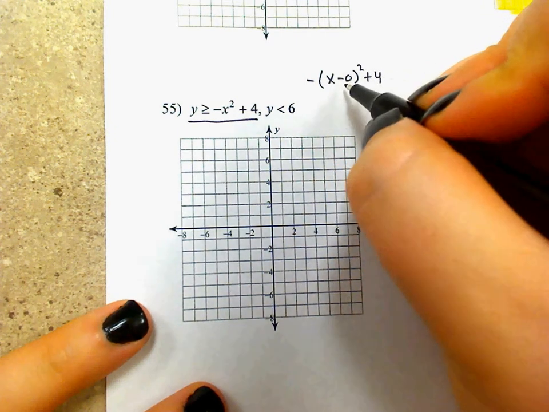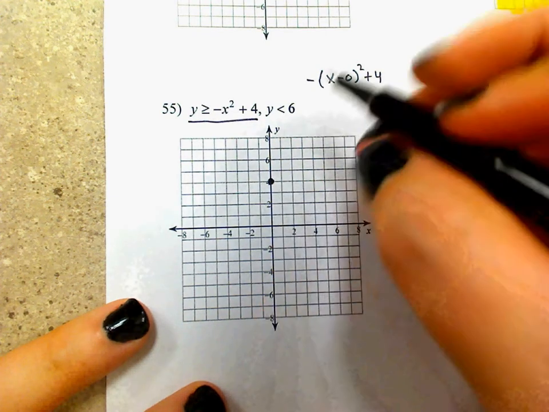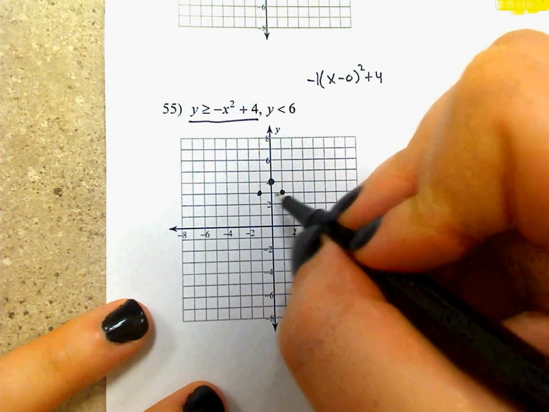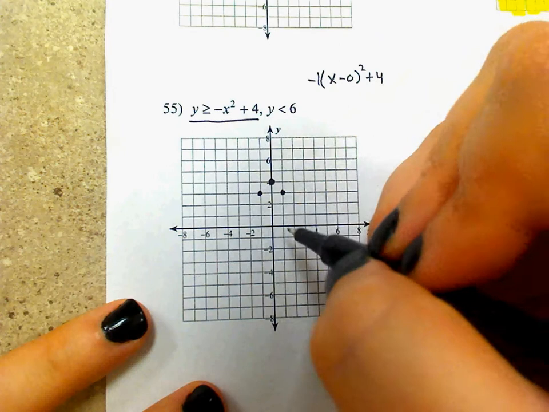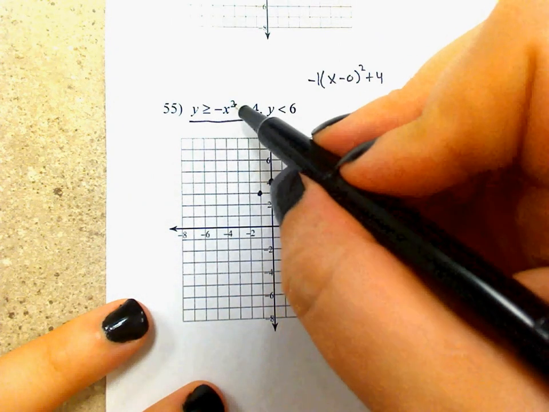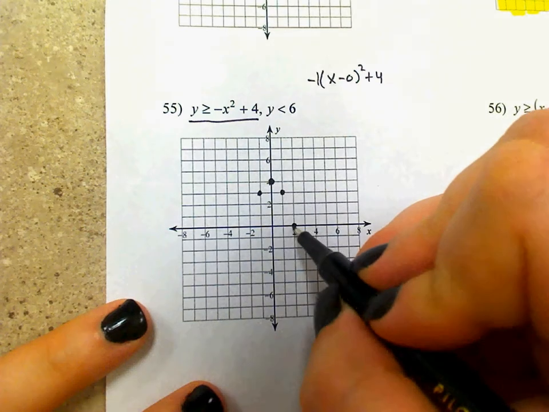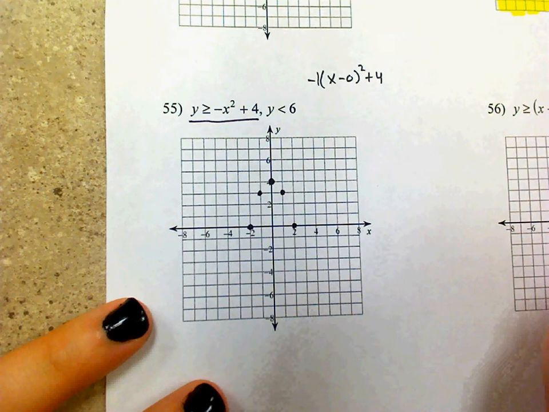Let's plug in 2. If I plug in 2 for this equation, I've got 2 squared, which is 4. I've got -4 + 4, which is 0. So 0 on either side. Now I'm going to keep going because I want to span the graph. I'm going to plug in 3. 3 squared is 9. -9 + 4 is -5. And that's going to be the last one I'm going to be able to see.